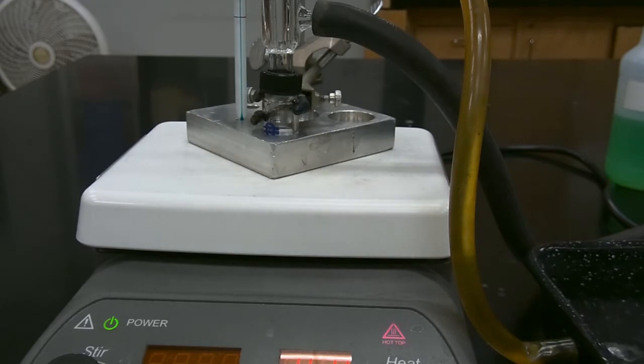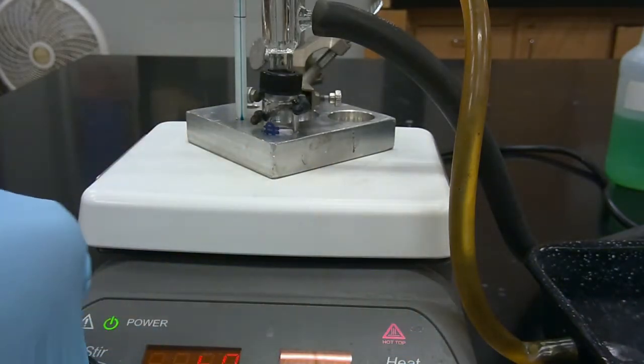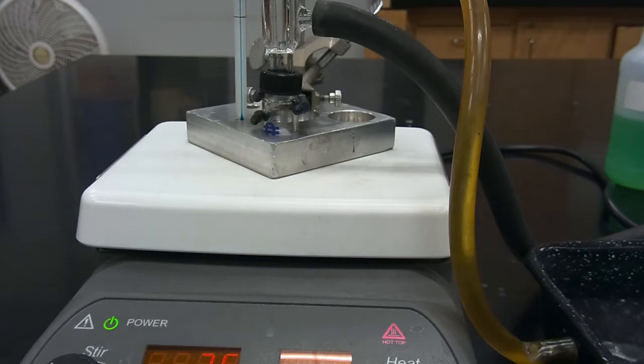So as it's been 1 hour and our reaction has gone to completion, we are going to allow our reaction mixture to cool to room temperature.